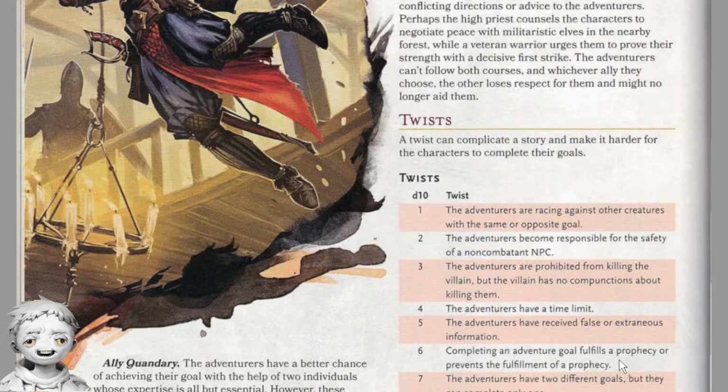6. Completing an adventure goal fulfills a prophecy or prevents the fulfillment of a prophecy. 7. The adventurers have 2 different goals, but they can complete only one. 8. Completing the goal secretly helps the villain. 9. The adventurers must cooperate with a known enemy to achieve the goal. 10. The adventurers are under magical compulsion, such as Geas spell, to complete their goal.